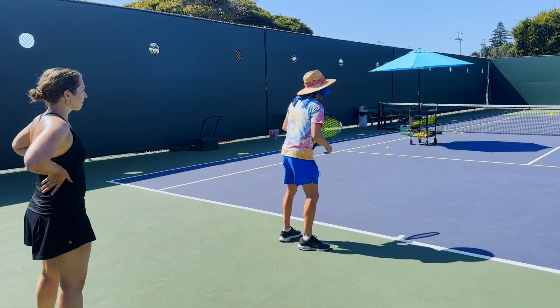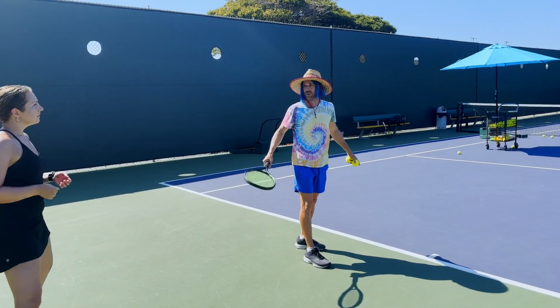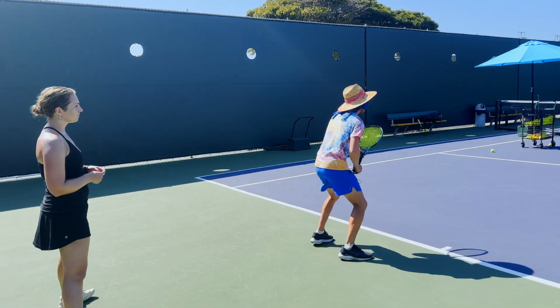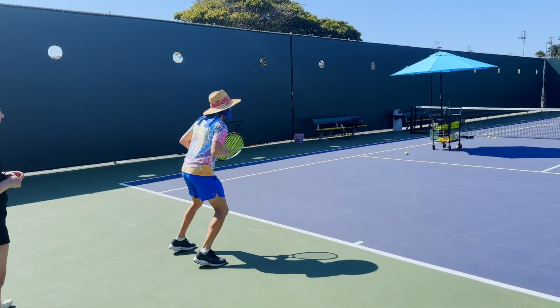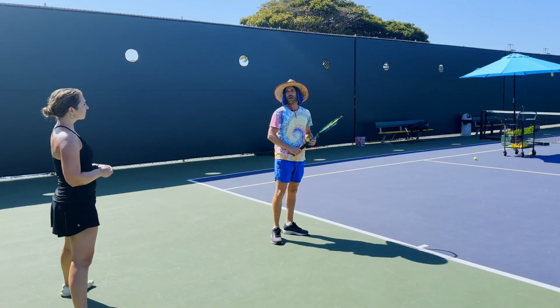First off, I want split steps. That has nothing to do with your forehand. It has everything to do with your tennis game. When your opponent makes contact, we need to be in the air. It's the beginning of proper footwork. It's the beginning of being in a compressive state. We want to hunt peak of bounce.